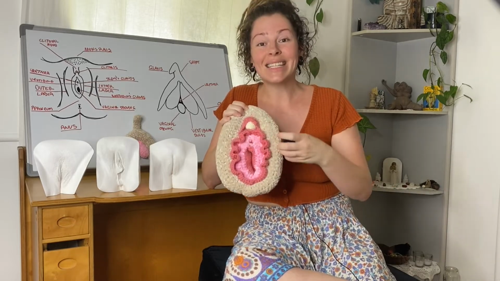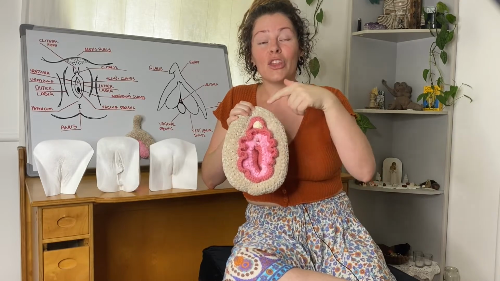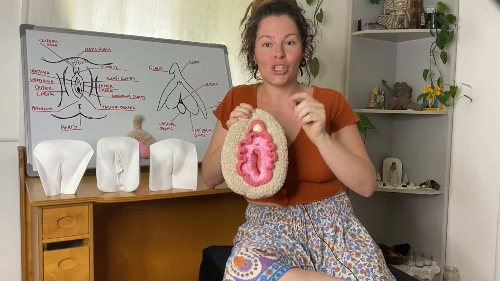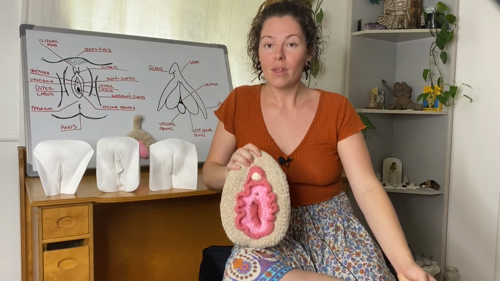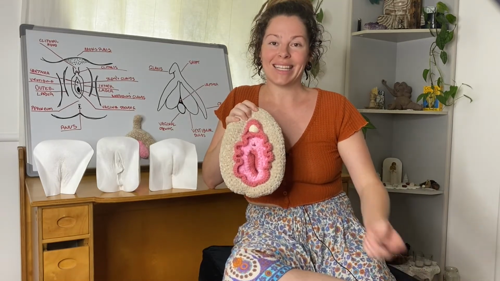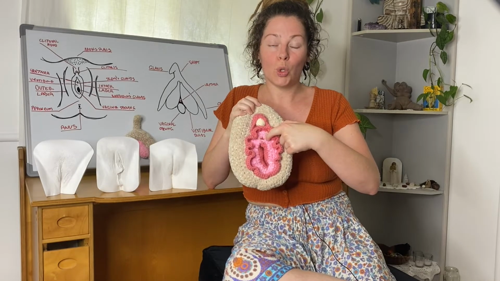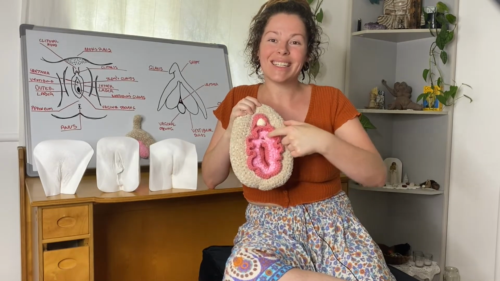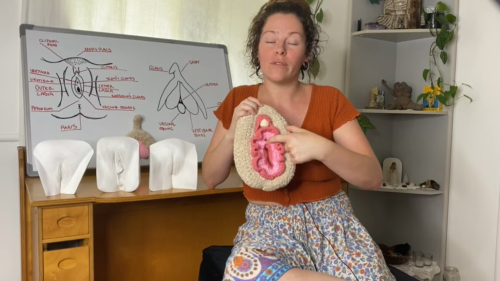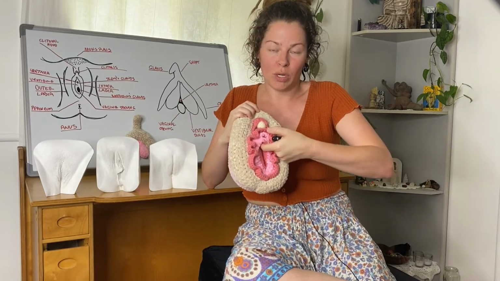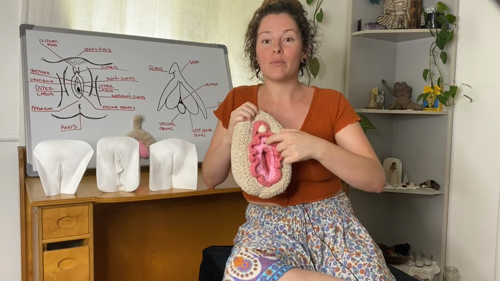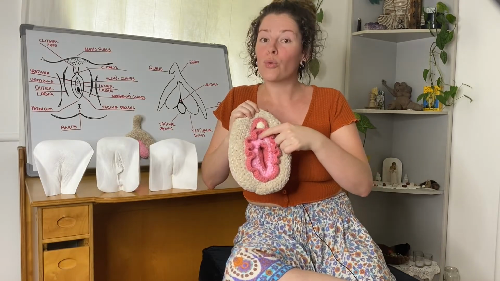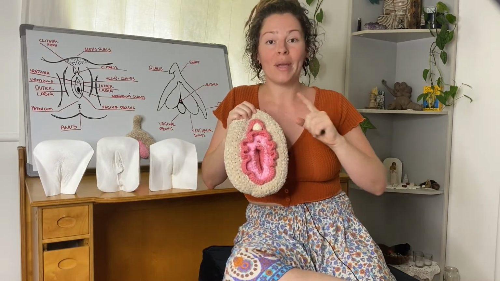So your Skene's glands are the source of female ejaculation during sexual arousal and during orgasm. The openings of the Skene's glands sit on either side of your urethra, and the glands themselves sit tucked inside the front wall of your vagina, right at the G-spot, which is in and behind. The fluid that comes from these glands is released through your pee hole, but it is not pee.